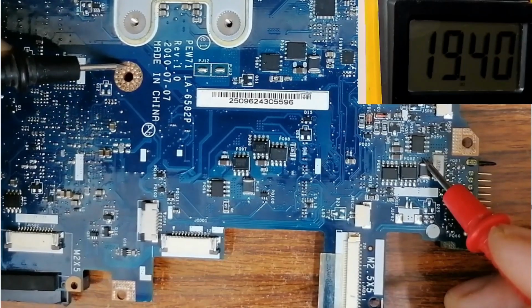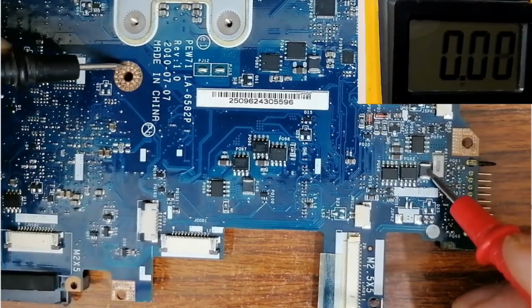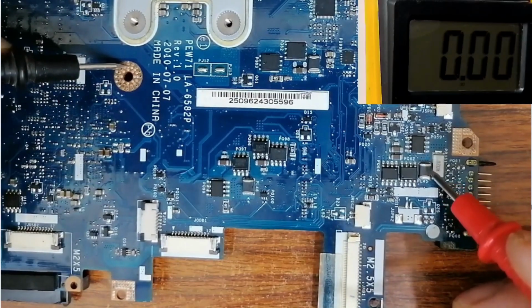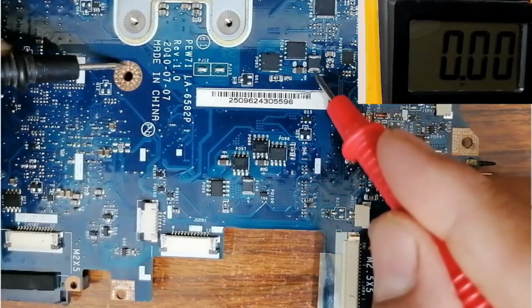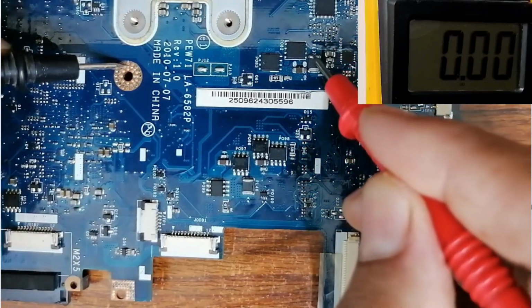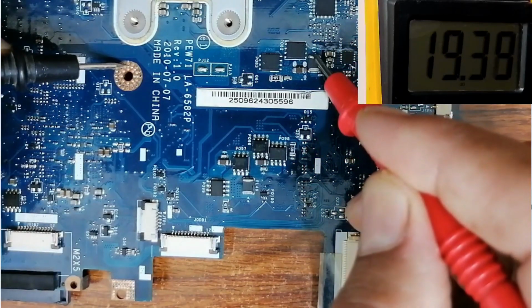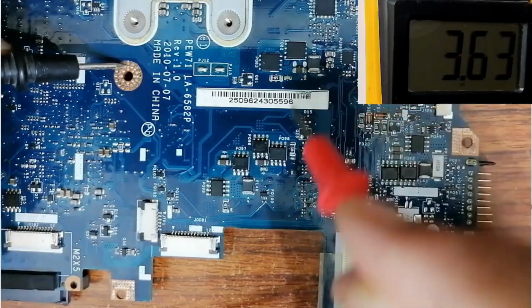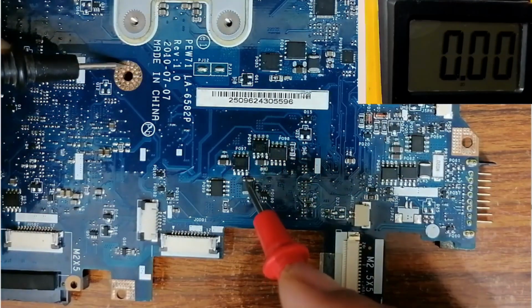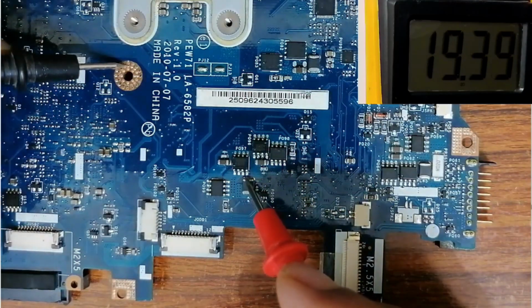As you can see in the multimeter, this kind of inductor always holds 19 volts. If we check this inductor, we are going to find 19 volts.